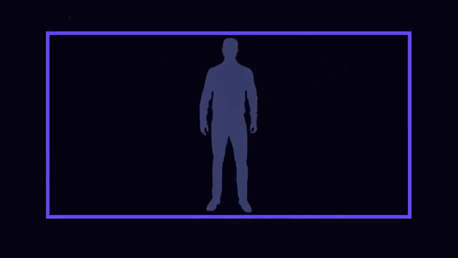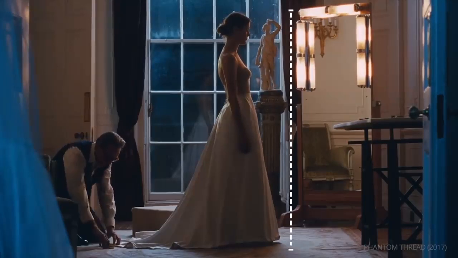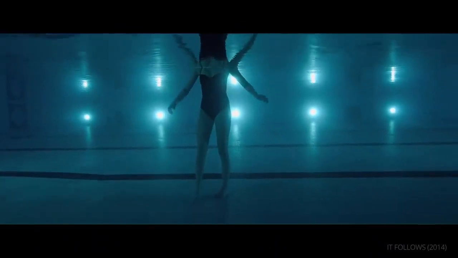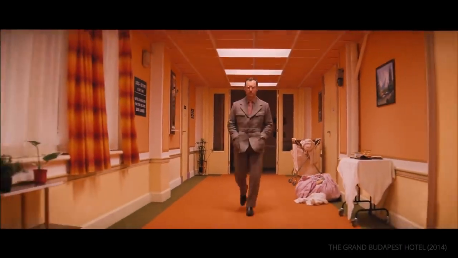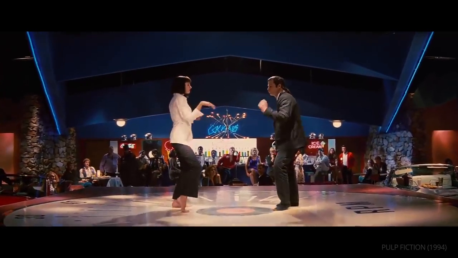Our next subject, full shot. When a subject's entire body reaches from the top to the bottom edges of the frame, the shot is defined as full. With a full shot, it's not necessary to put the subject in the center of the frame, but notice how often this is the case.